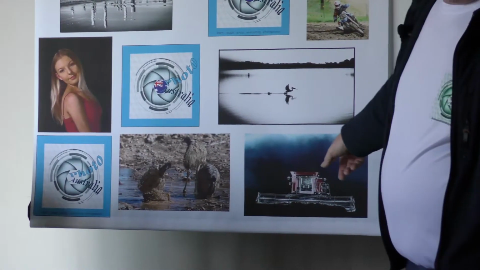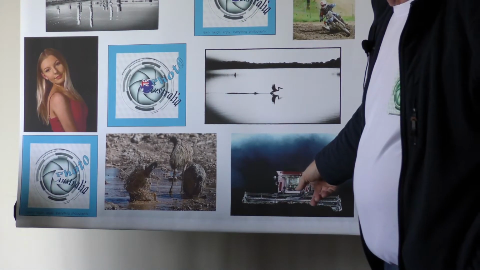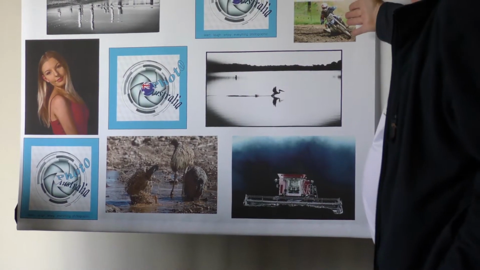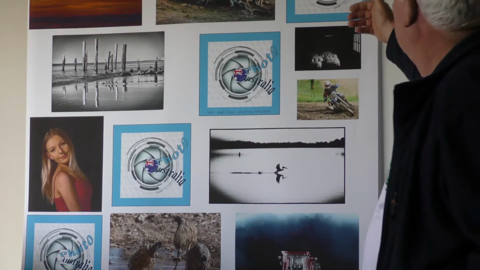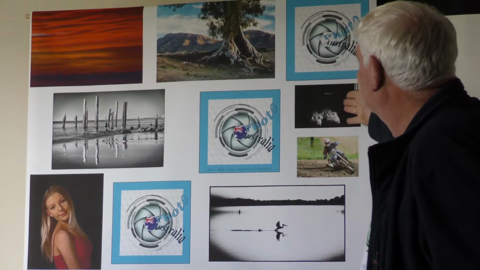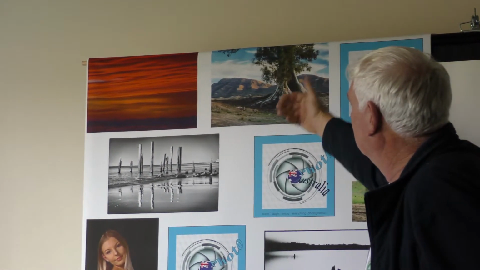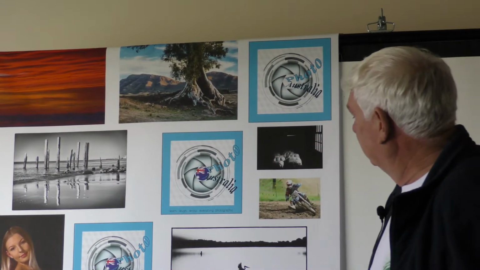That's actually shot with a Nikon, and that was a 24 to 85, I think, Nikon. That's actually on a Nikon camera shot with a 70 to 200. And that's a Pentax 16 to 50. And that again is a Pentax lens with the 24-70. So there's a couple of examples of the sort of stuff.